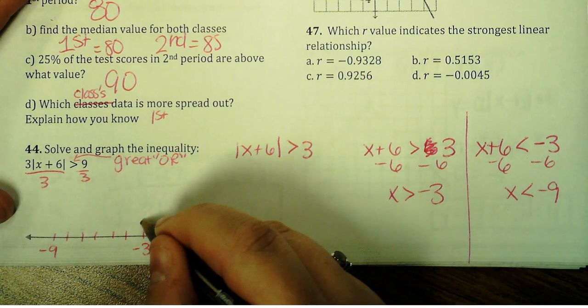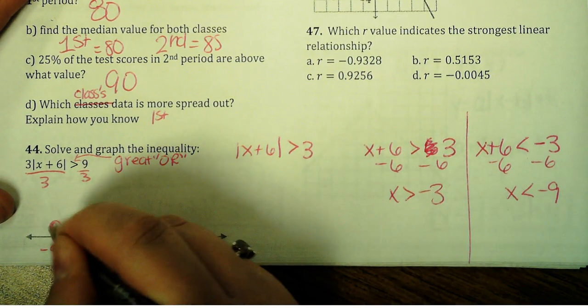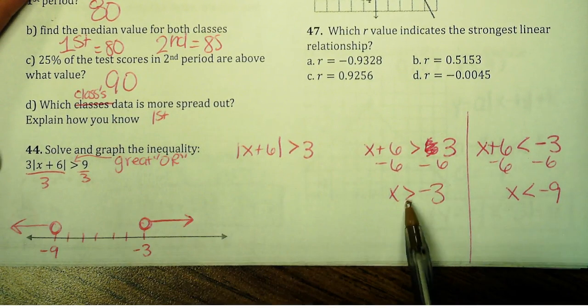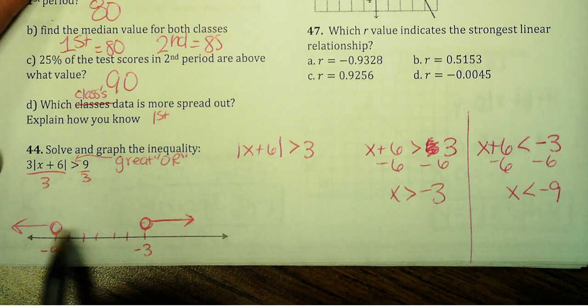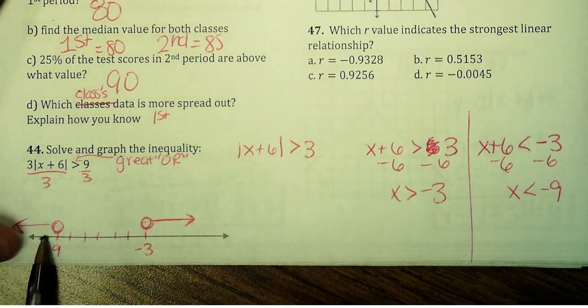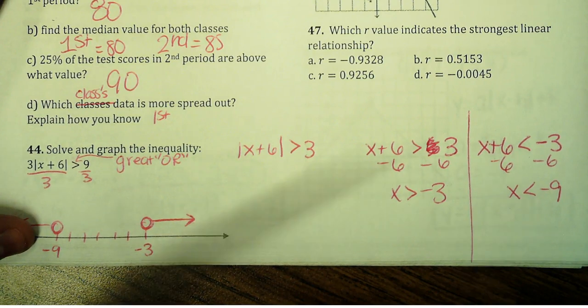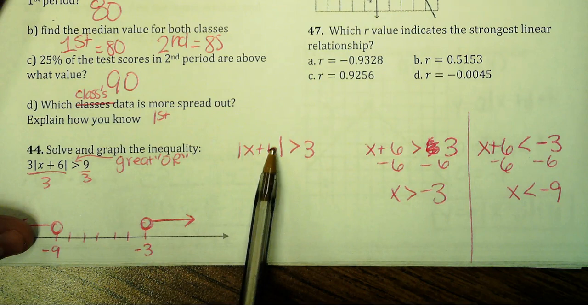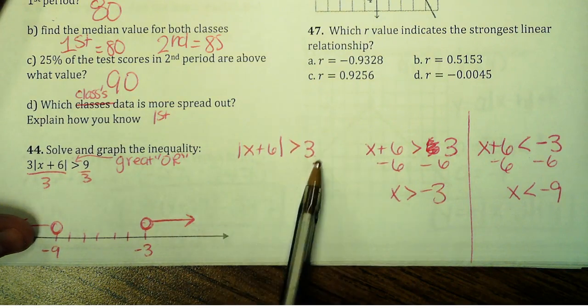Okay, both of these should be open circles, and we're going to point away from each other, because x greater than -3 goes to the right, and less than -9 goes to the left. If you start plugging in these values for x, like if I plugged in -10, I come back to this problem right here. -10 plus 6 would be -4. When we take our absolute value, though, that's bigger than 3.